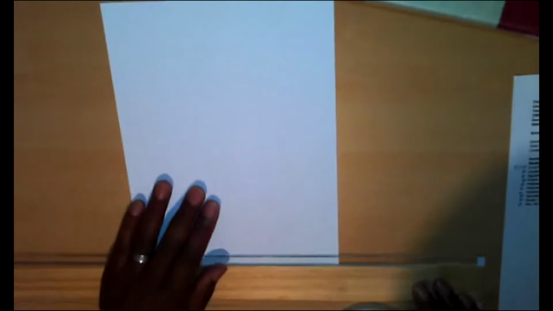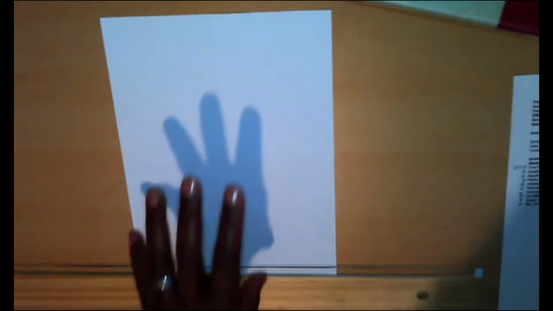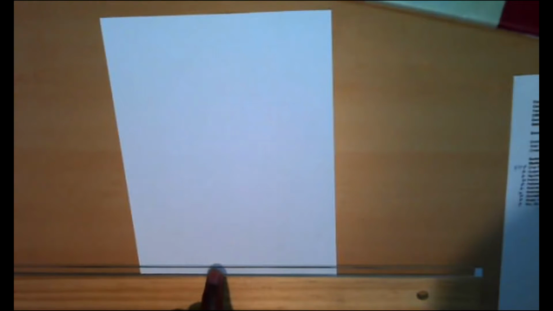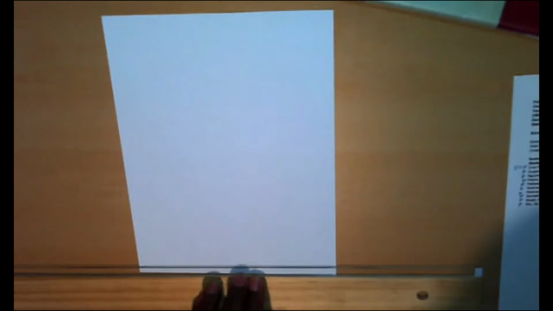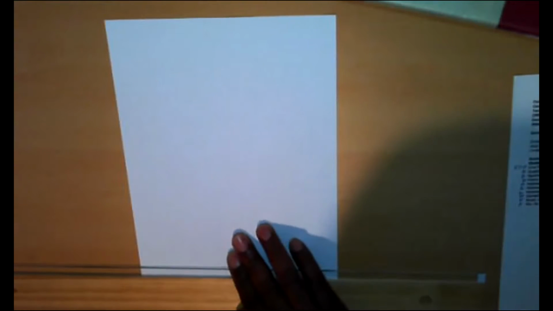And what we're going to use this T-square for is to align our drawing medium to the leading edge of the T-square, right? So the medium is aligned against the T-square or your straight edge. Okay? So I'm going to hold that in place. Everything's perpendicular, holding everything in place like that.